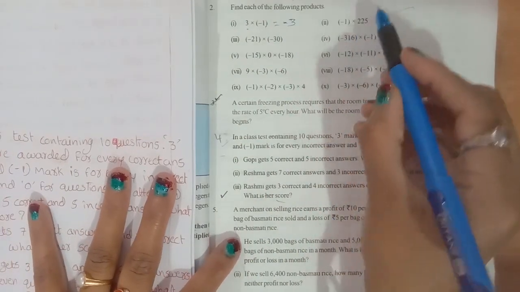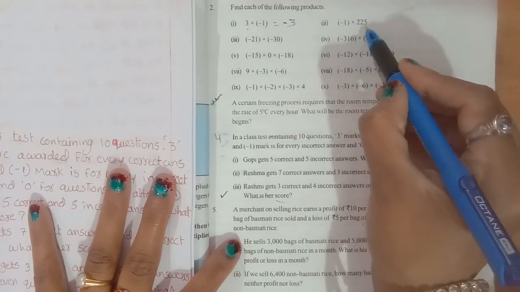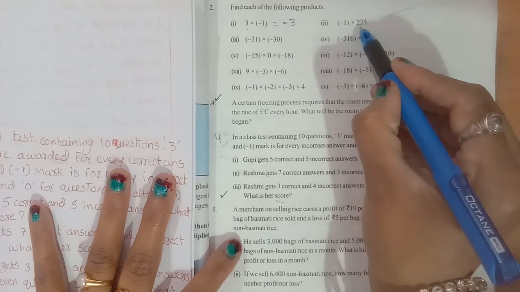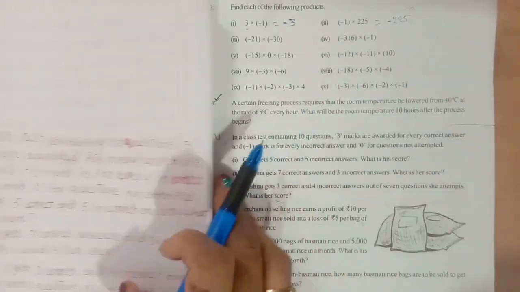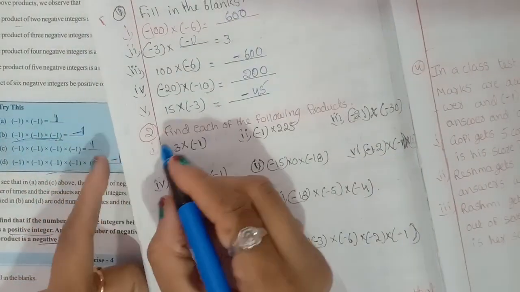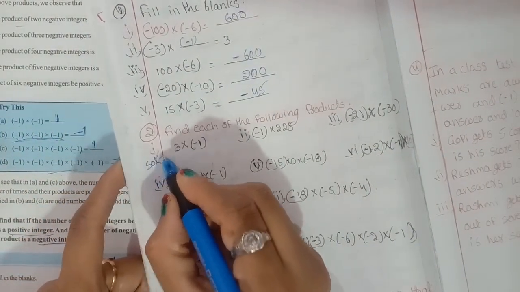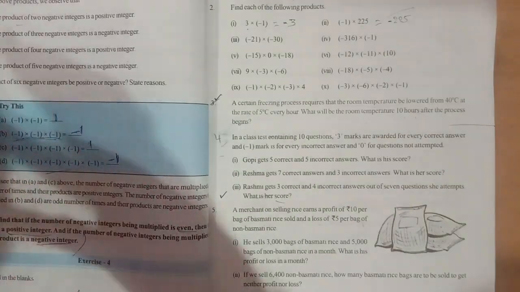Yeah, next second one. One is negative, one is positive. So it's minus into plus. The answer is minus, minus 225 only. All our solutions you can write down in your notebook. Okay now?